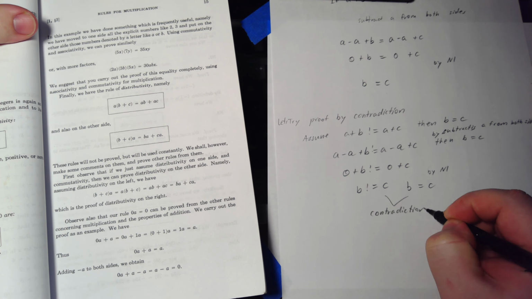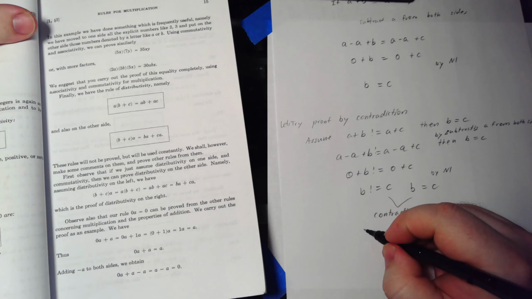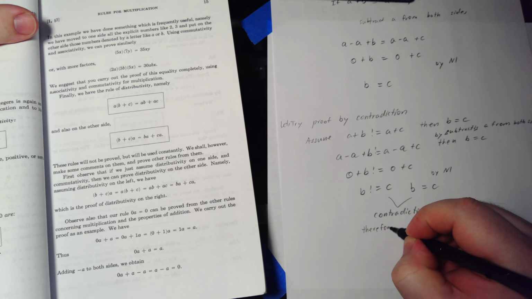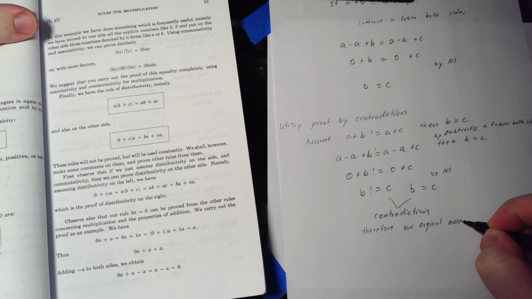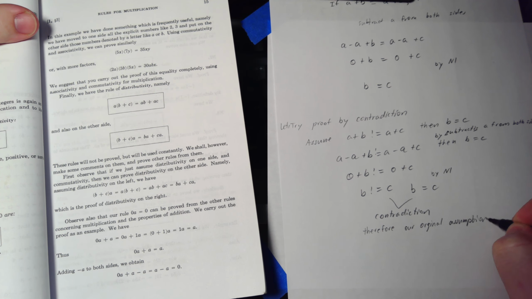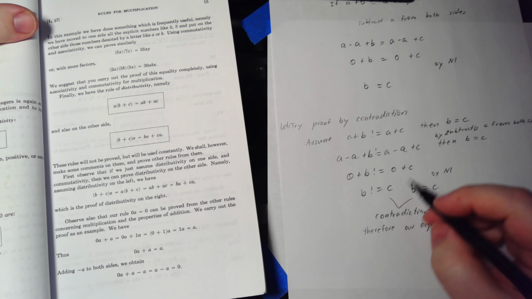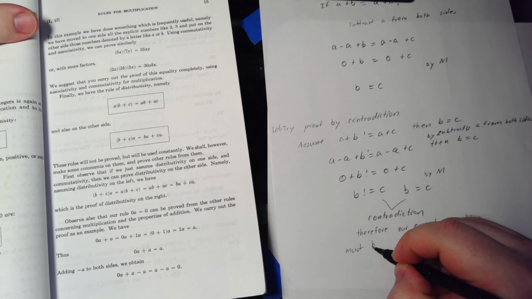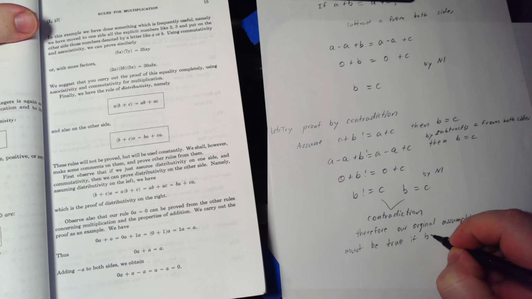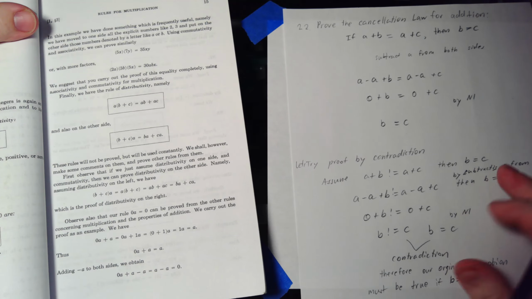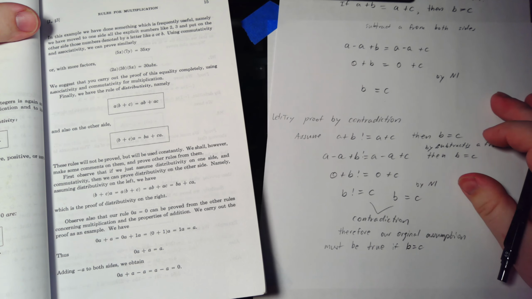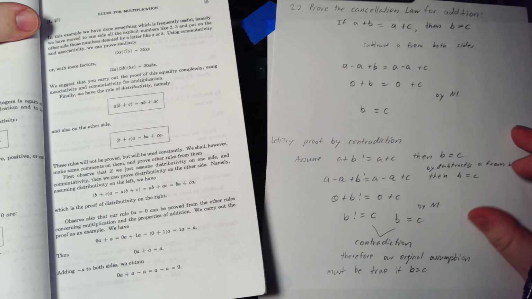Therefore, our original assumption must be true, if B equals C, of course. So we proved it in two different ways. Overkill, I think.